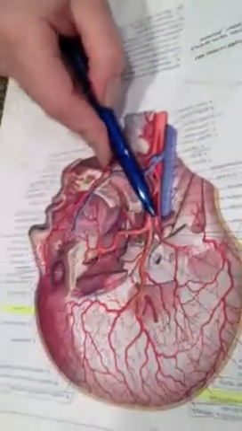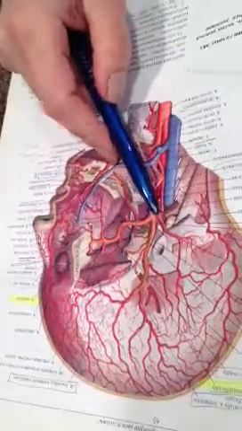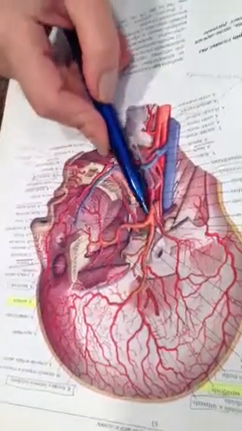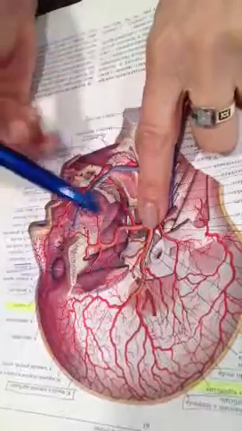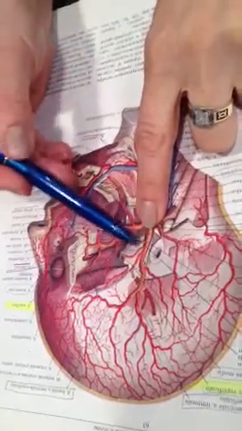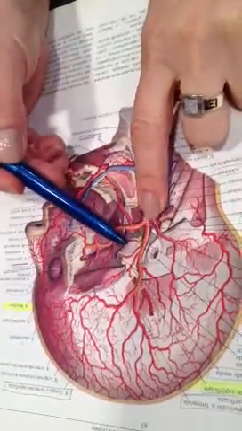You can touch this fossa with your finger, the retromandibular fossa, where the deep part of the parotid gland lies. It passes through the parotid gland and inside the tissues at the level of the collum mandibulae.